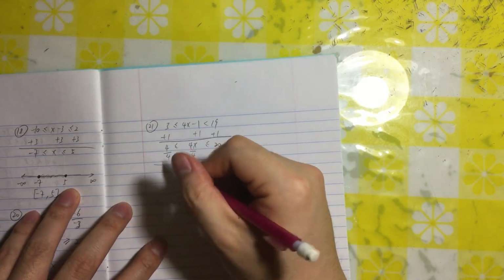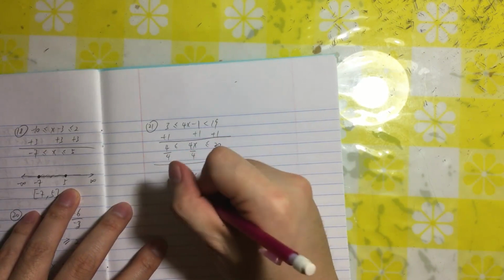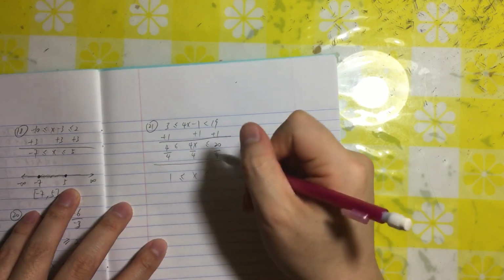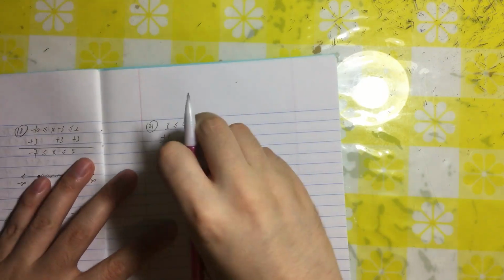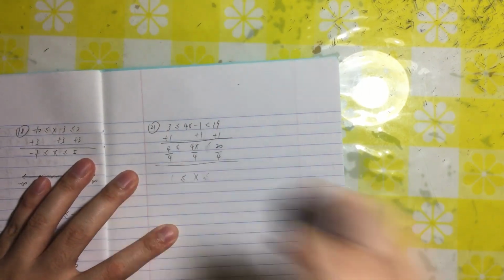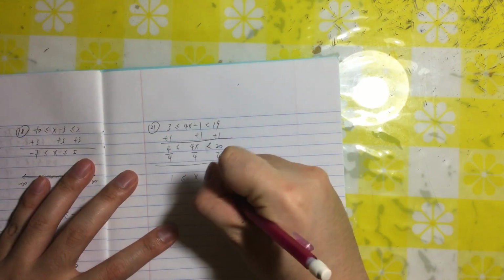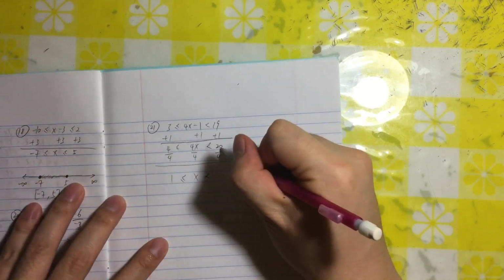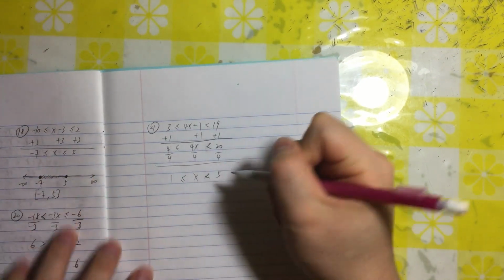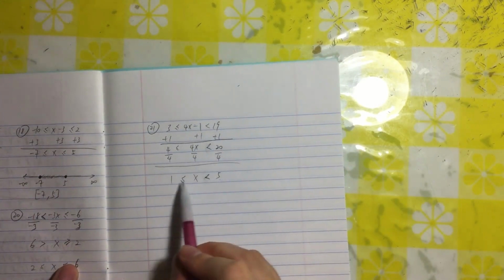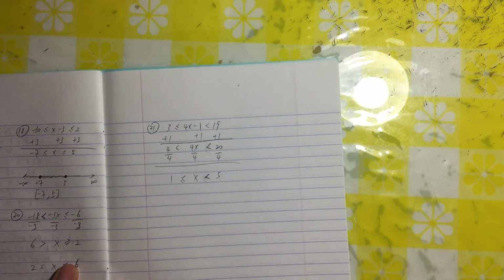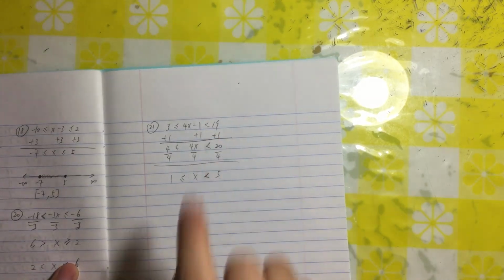On the left side, 4 divided by 4 is 1. On the right side, there's no equal sign below the inequality. 20 divided by 4 is 5. So here, x is between 1 and 5, including 1 but not 5. That's the solution for this inequality.